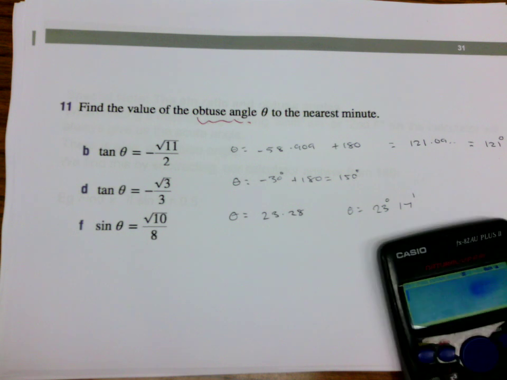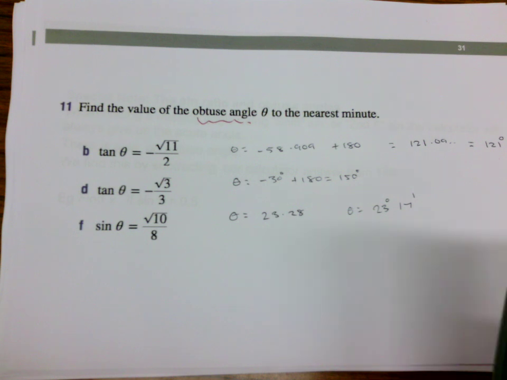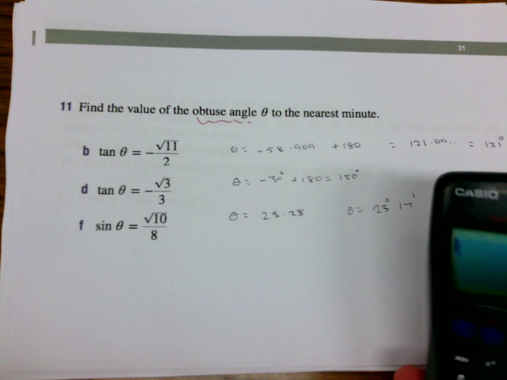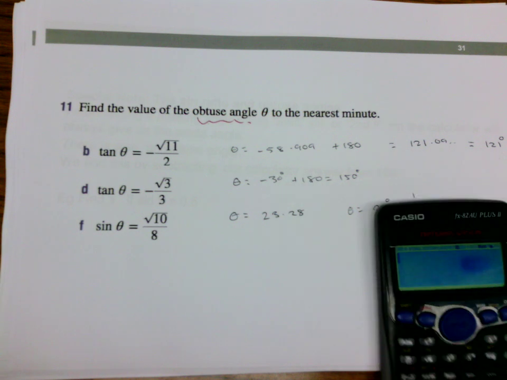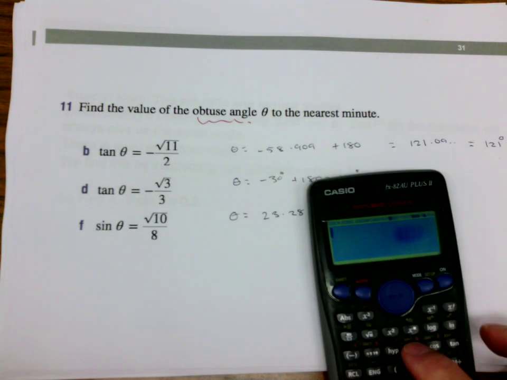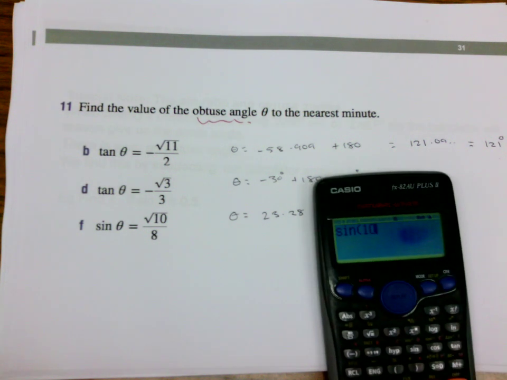Let's do the sine of 10. Have a look what we get. I get 0.1736, right? Now let's do the sine of 170.